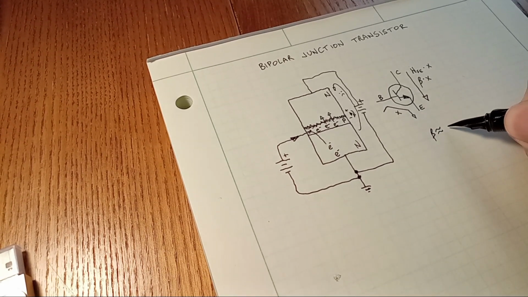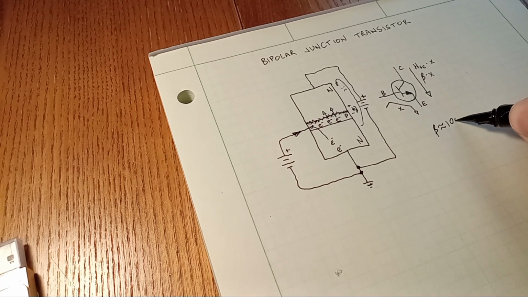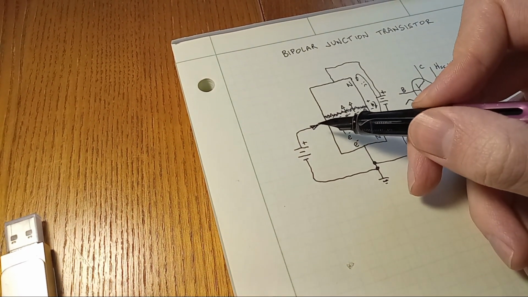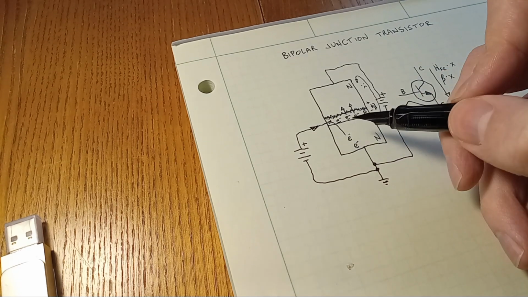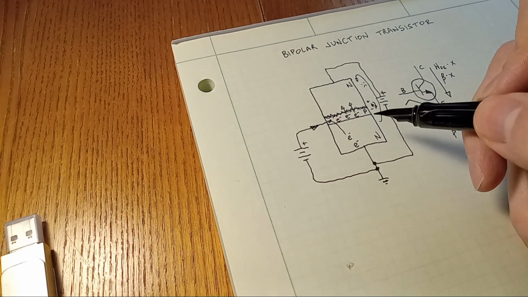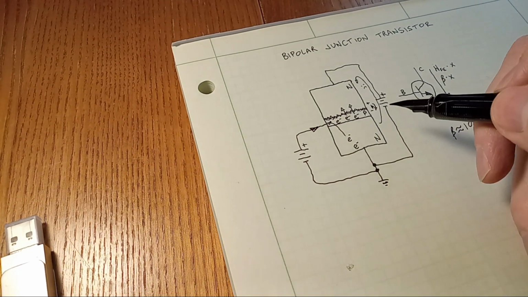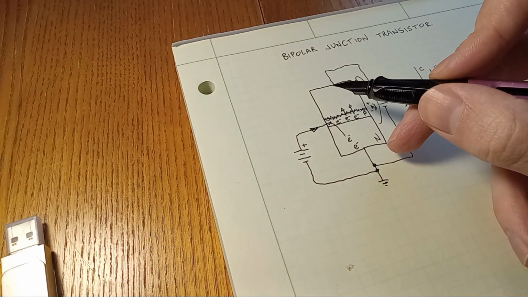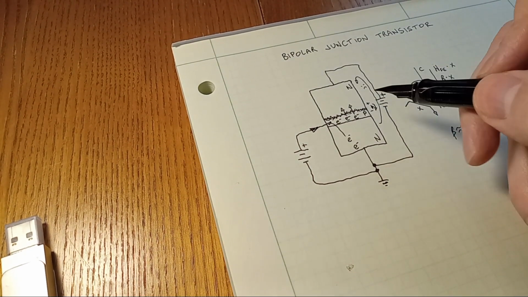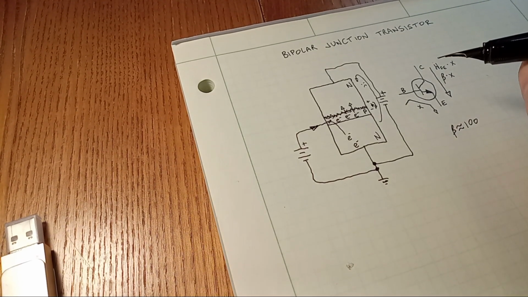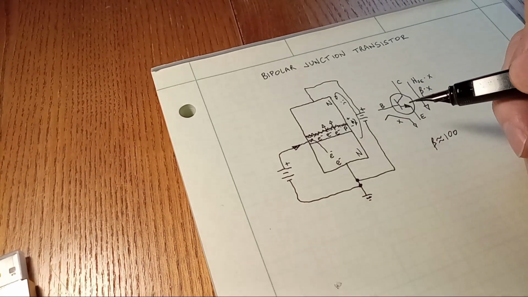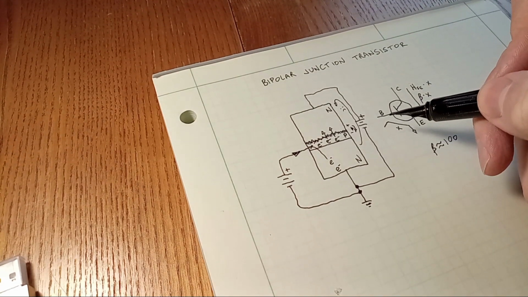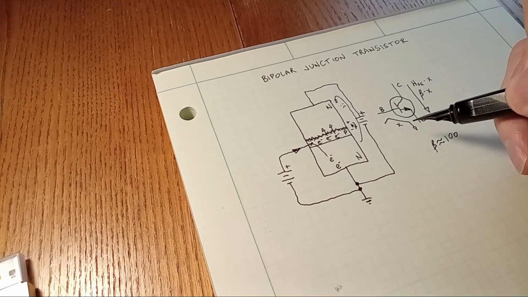you can assume that beta is 100. That is, for every electron that makes it actually to the base terminal, 100 of them get sucked from the emitter to the collector. They're named that because this end emits the electrons, this end collects them. So the long and short of it is that a bipolar junction transistor multiplies the current through the base by 100.